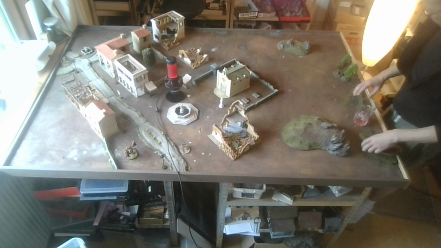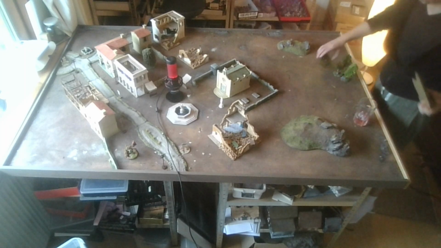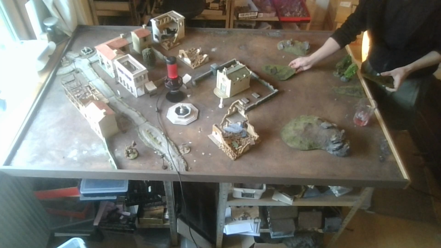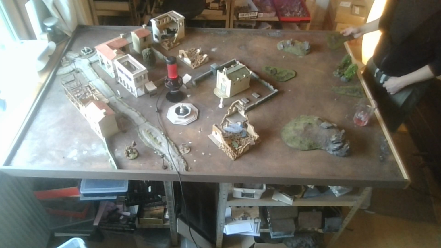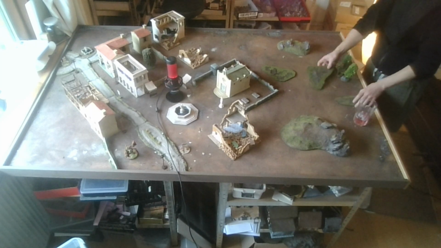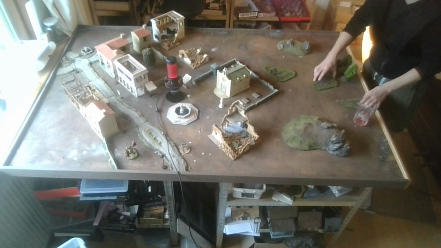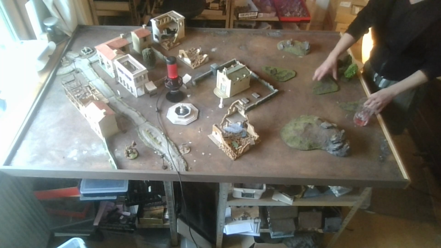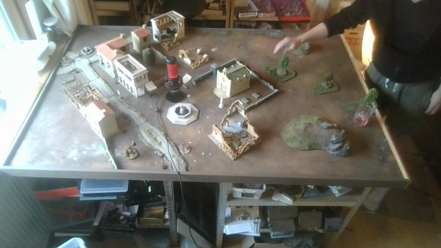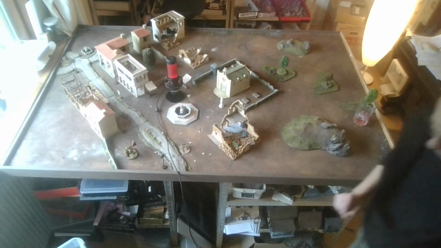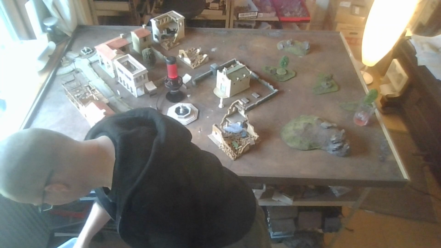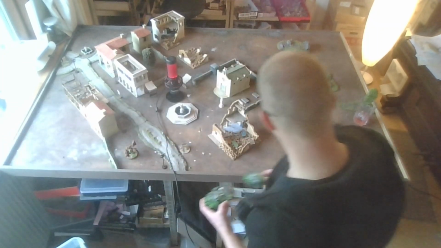And then I'll put down a block, a few lines of sight here, and the final one goes there. Right, that is it.